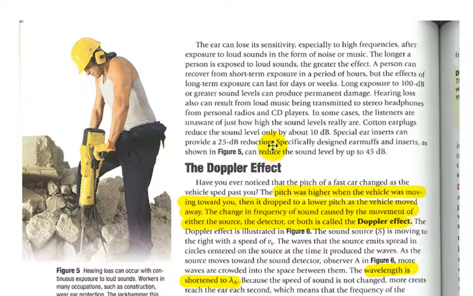Cotton earplugs reduce the sound level only by about 10 decibels. Special ear inserts can provide a 25 decibel reduction. Specifically designed earmuffs and inserts, as shown here, can reduce sounds up to 45 decibels. So simply using plugs that you put in your ear don't really reduce it by that much. But if you have specially designed earmuffs, 45 decibels, that's a fairly drastic drop.